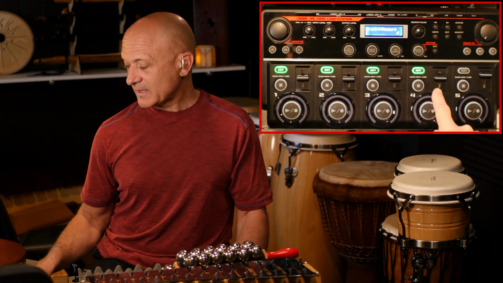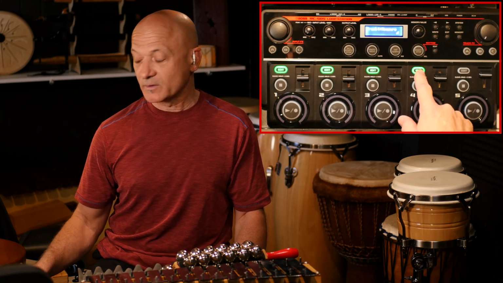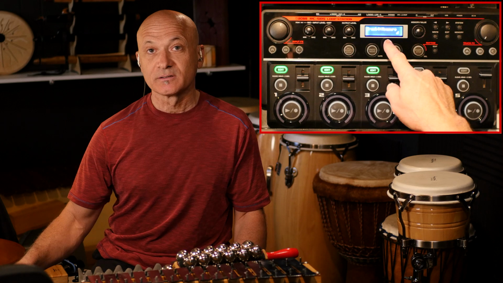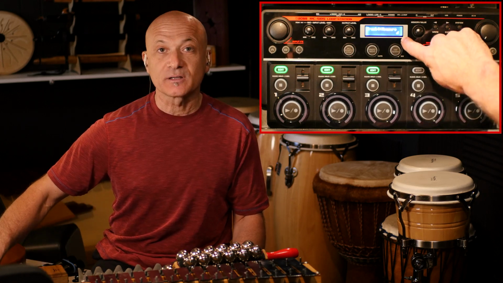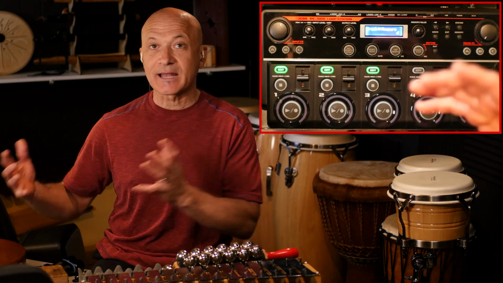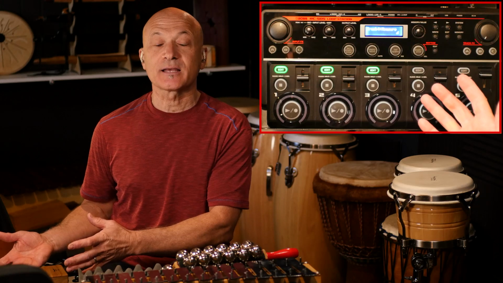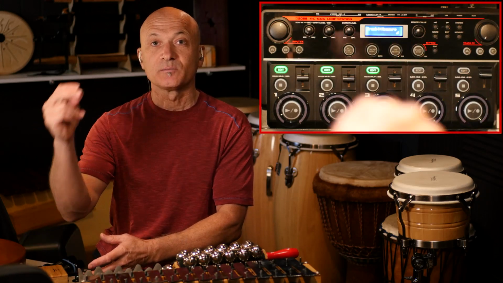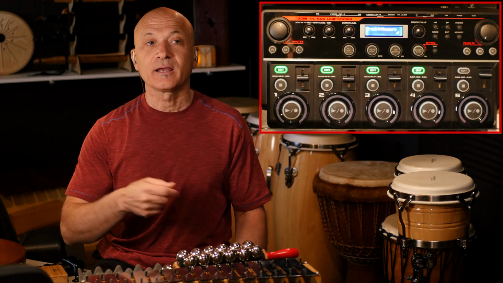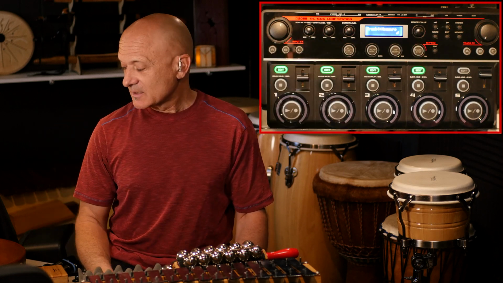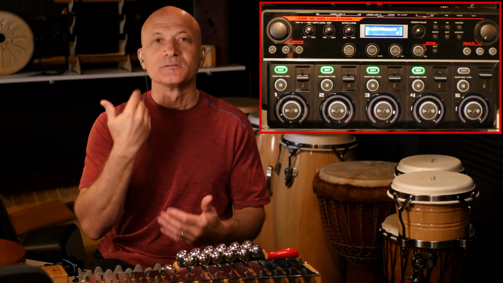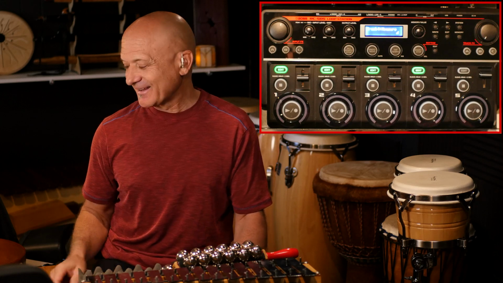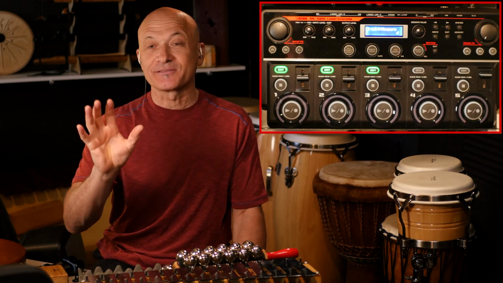Now, if I hit the edit button on track 4 and look at measure, it has a half note there. That means that's the length of the loop that I just set. I had it 2 beats, 1, 2, boom. So it was 2 beats, all right, half note.